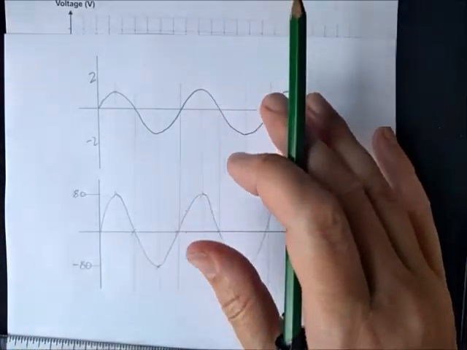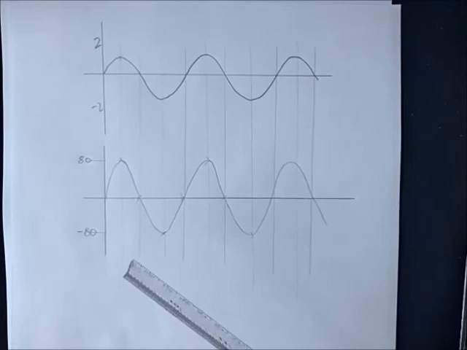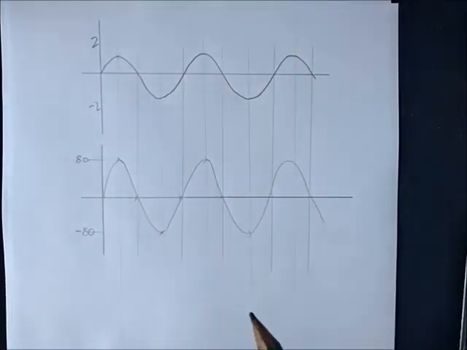So if you can't print these sheets out, it's a really good idea to draw your own graphs in this way, and that would be a really good thing for you to send back to me if you can photograph them.